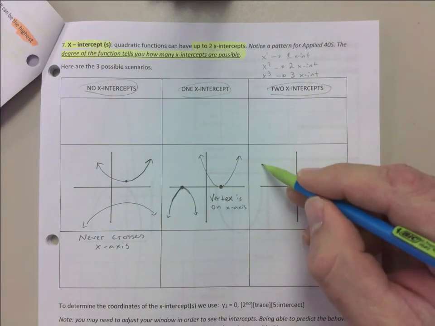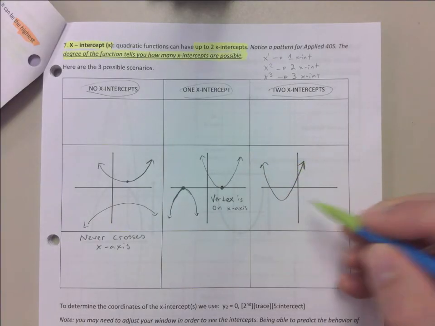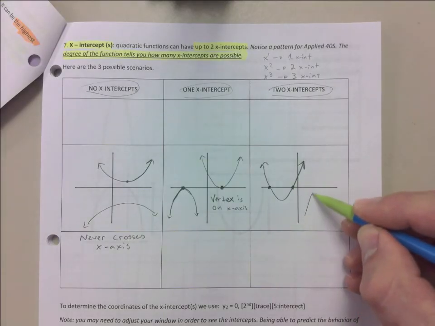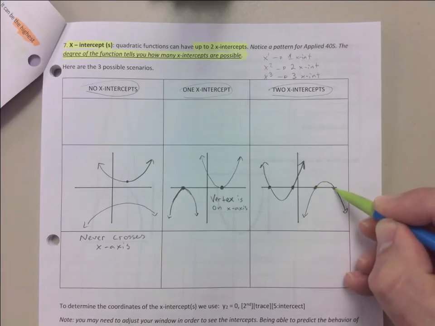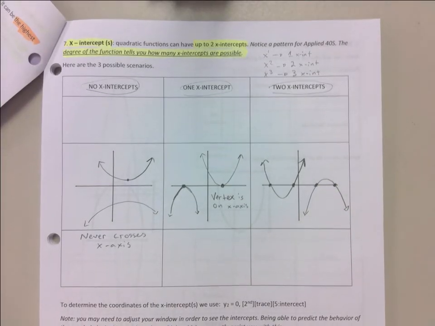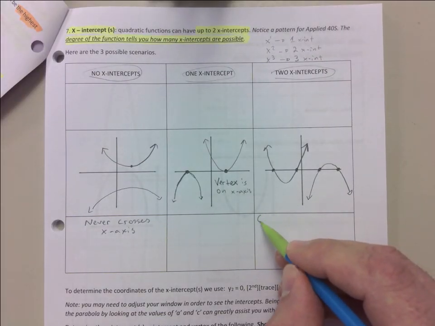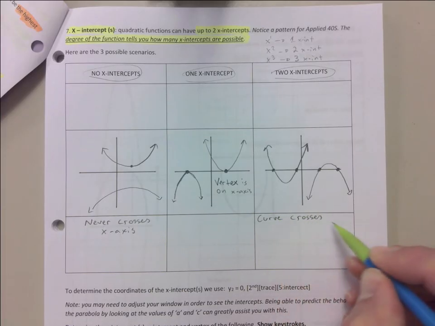So that's the case here. 2 X-intercepts, that's when it crosses it twice. Okay? So you've got 2 there, and you've got 2 there. Crosses it, right? Curve crosses twice.